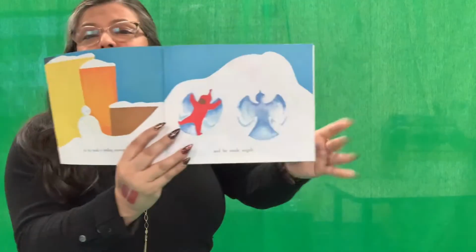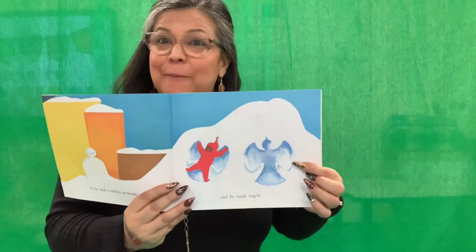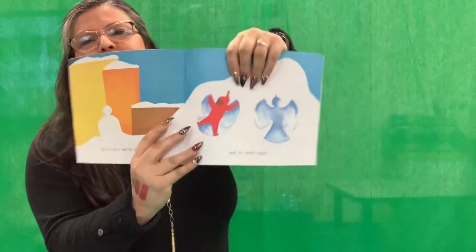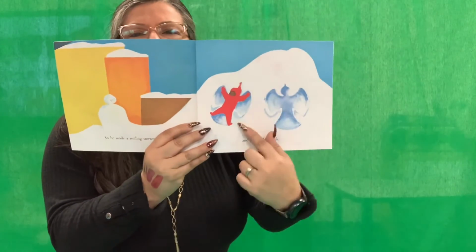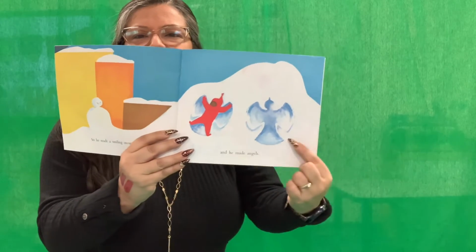Have you ever made snow angels before? They're really fun to do. You can even in the fall make leaf angels. I've done those too. So what you do is you lay on the snow like this, and then you move your arms and your legs like this. And that's how you can make snow angels, or in the fall, you can make leaf angels. I call them leaf angels. See? He moves his arms back up and down, and his legs up and down. And look, he made a snow angel.